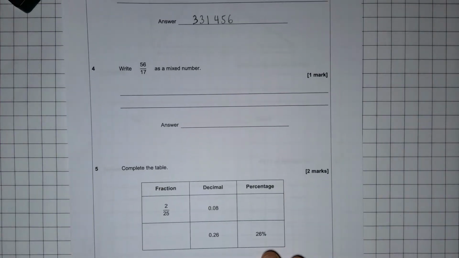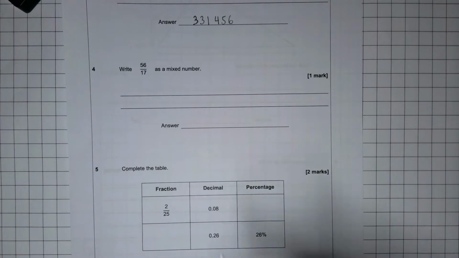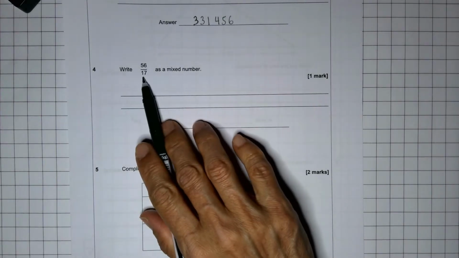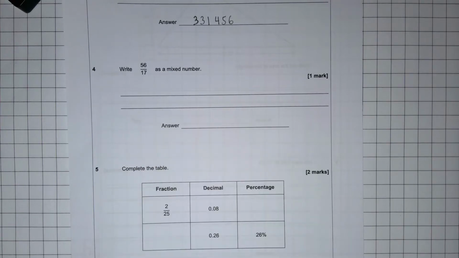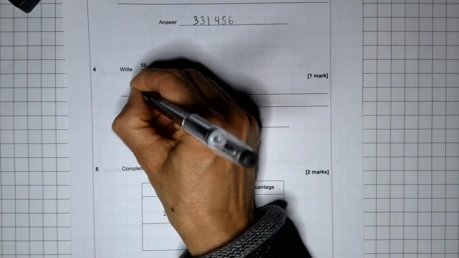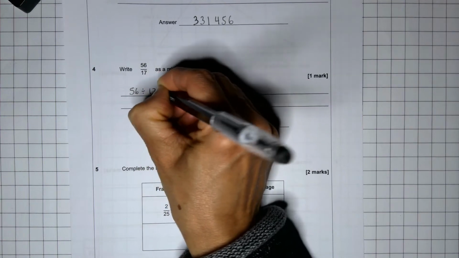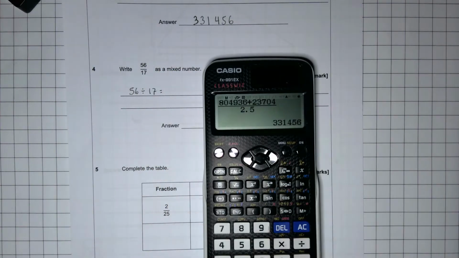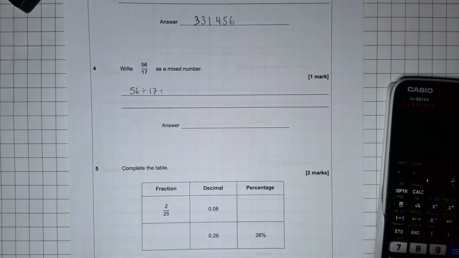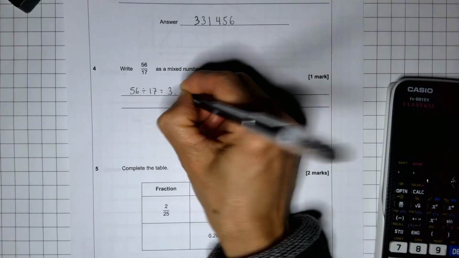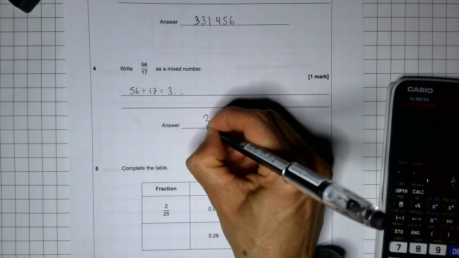Question number 4 is asking us to write this as a mixed number, and to do that we need to find out how many 17s are in 56. So the first thing I'm going to do is 56 divided by 17. When I do that, it comes out to a fraction, but I change it to a decimal, and we get 3.29 and so on. So at that point I know it's going to be 3 and a bit. So my whole number is going to be 3.